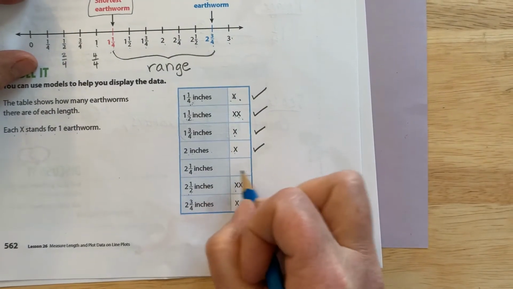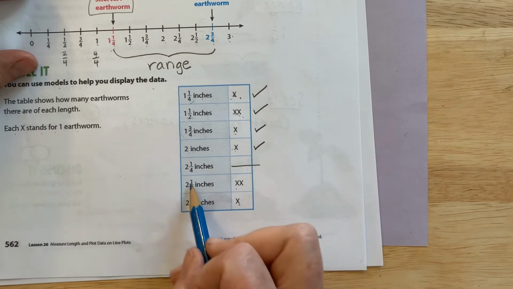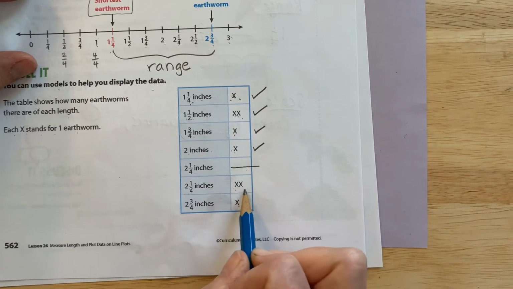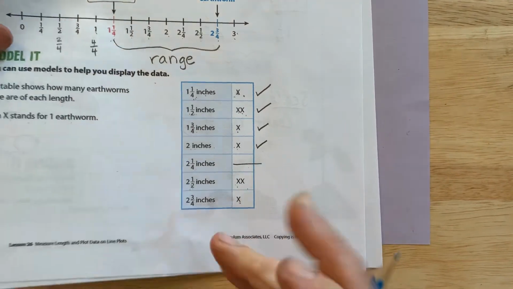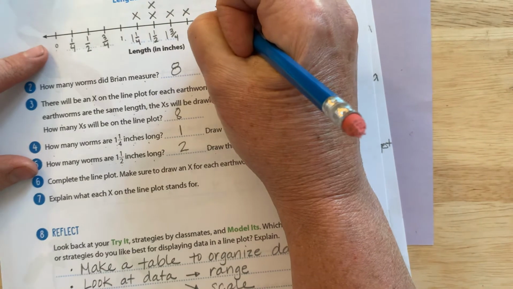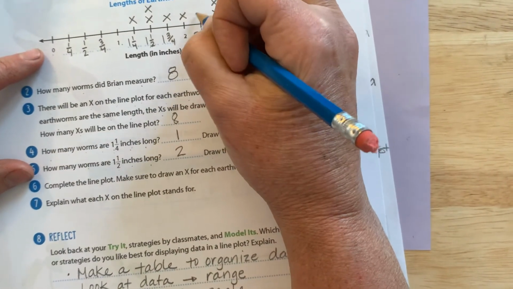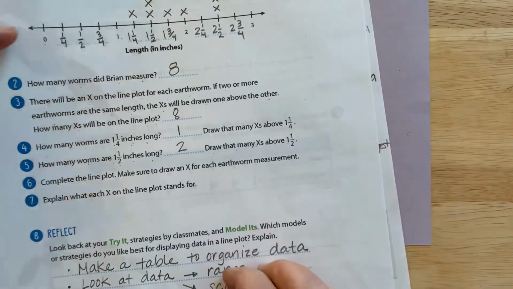There's none that are 2 1/4, so we're going to leave that one blank. 2 1/2 inches. How many are 2 1/2 inches? There's 2. So I'm going to put 2 1/2. One there and one there. See, I left that one blank because none of them measured 2 1/4.